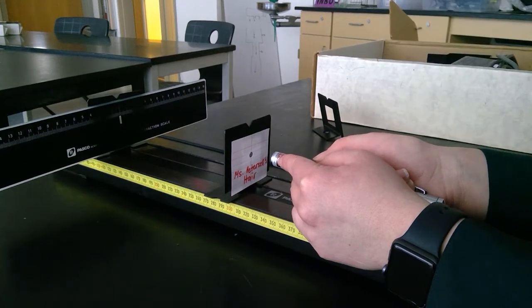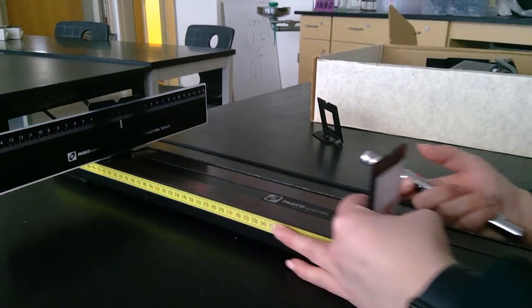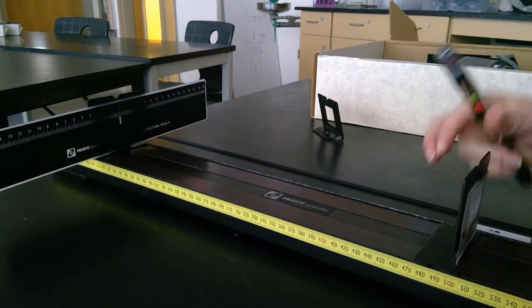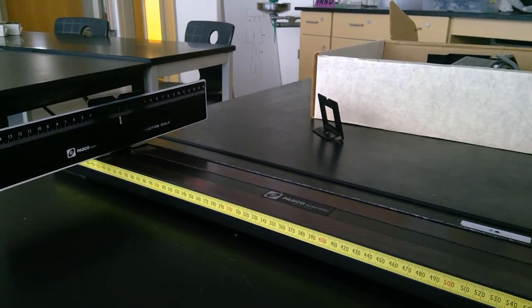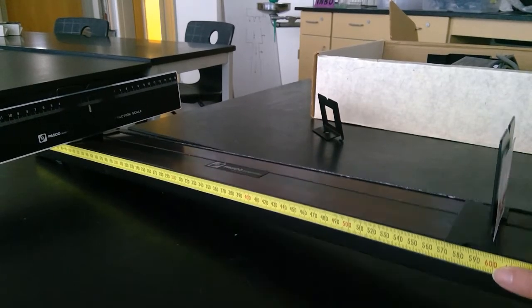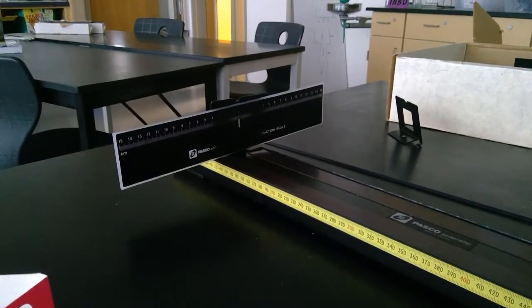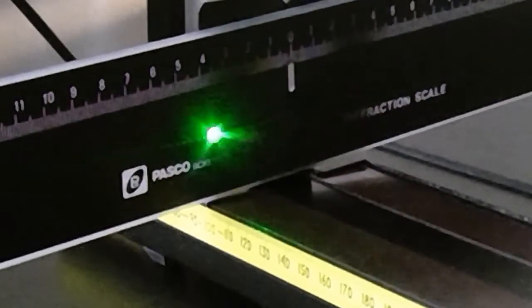Okay, they're not really able to be distinguished. So we can fix that by giving it more time to travel. I'm gonna move this all the way back to the 600 millimeter mark. Okay, let me scoot that so you guys can see. 600 millimeter mark. And now I want you guys to pay close attention to that. Start with the green light.